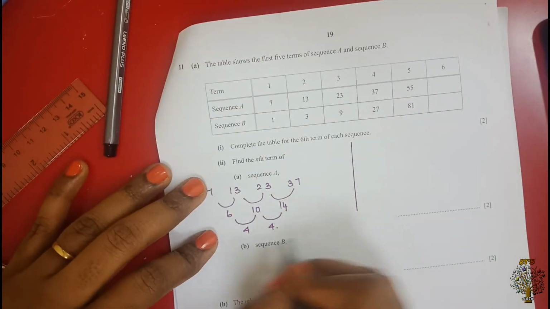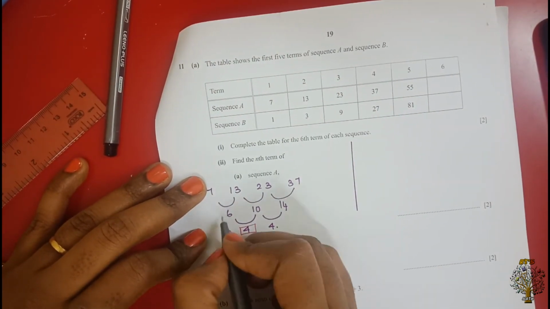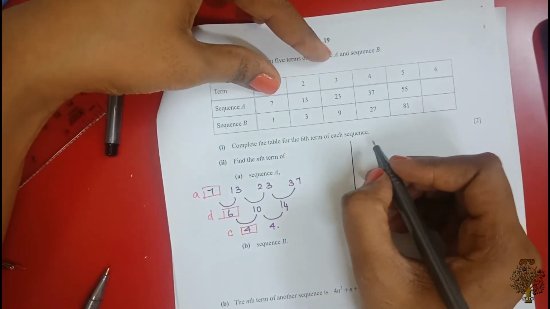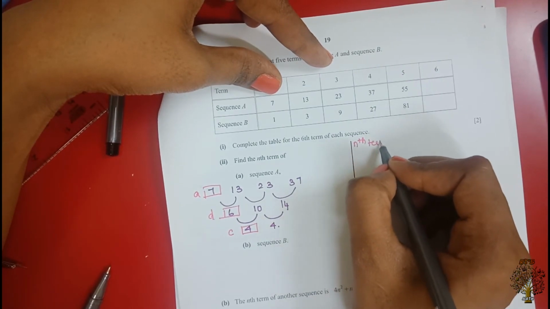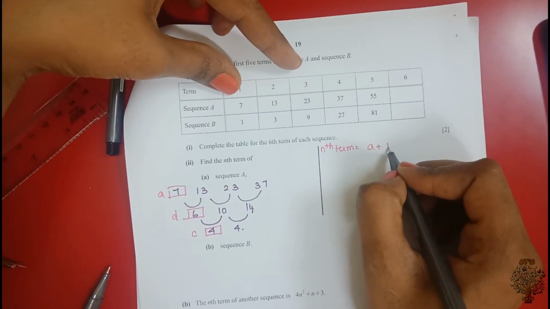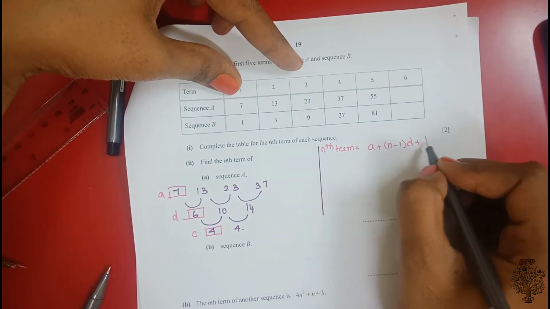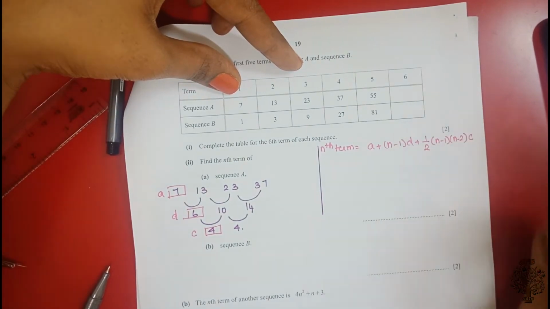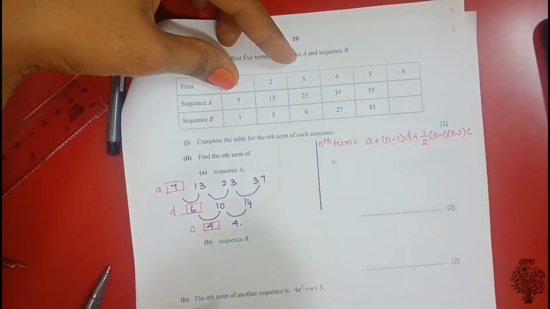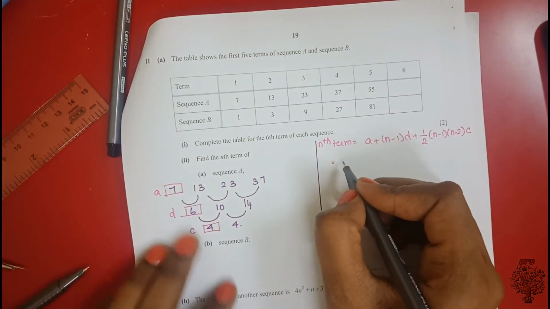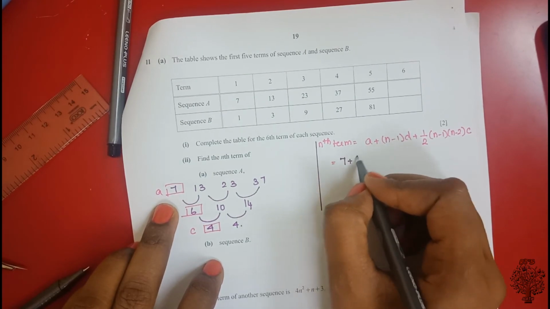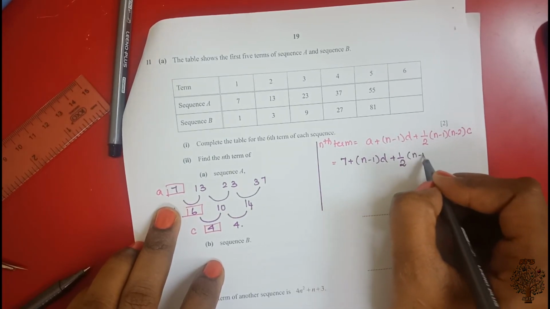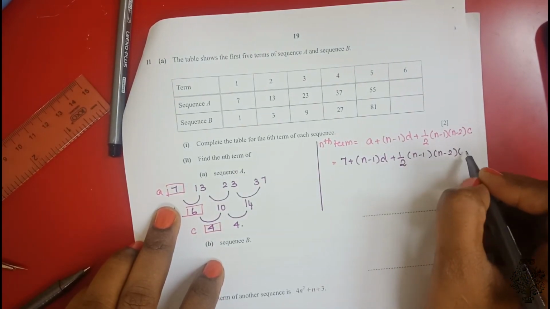Now in the second set only I have the difference, so mark this as C, mark this number as D, and this is our A. We have the formula. Nth term formula is given by A plus n minus 1 multiplied with D plus half multiplied with n minus 1 multiplied with n minus 2 and multiplied with C. Now I'm substituting all the values here. A is 7, 7 plus n minus 1 multiplied with D plus half n minus 1 n minus 2, and the C is 4.